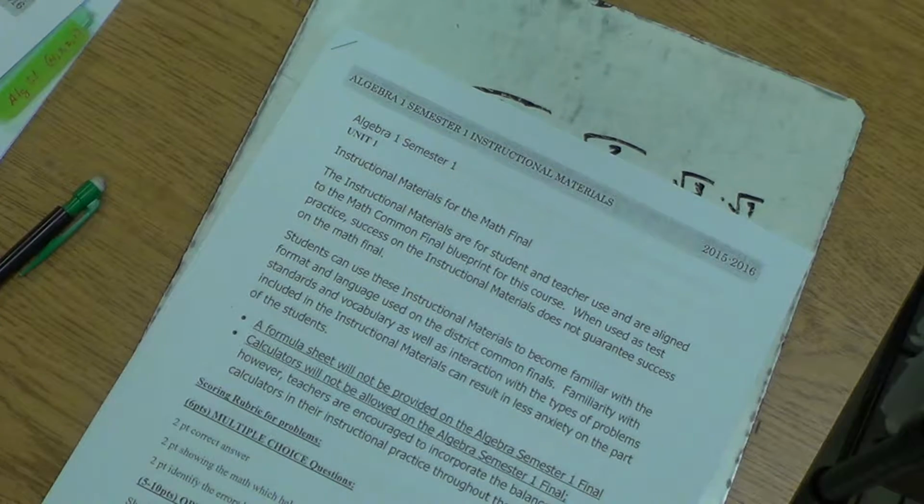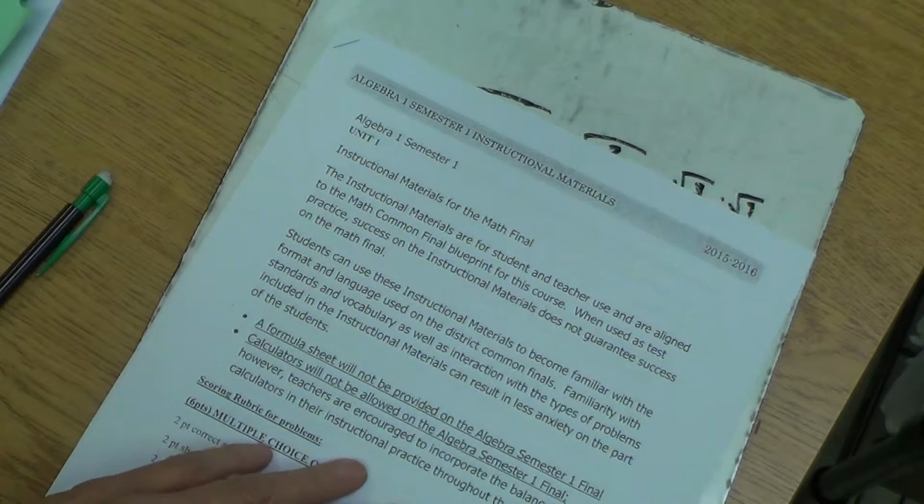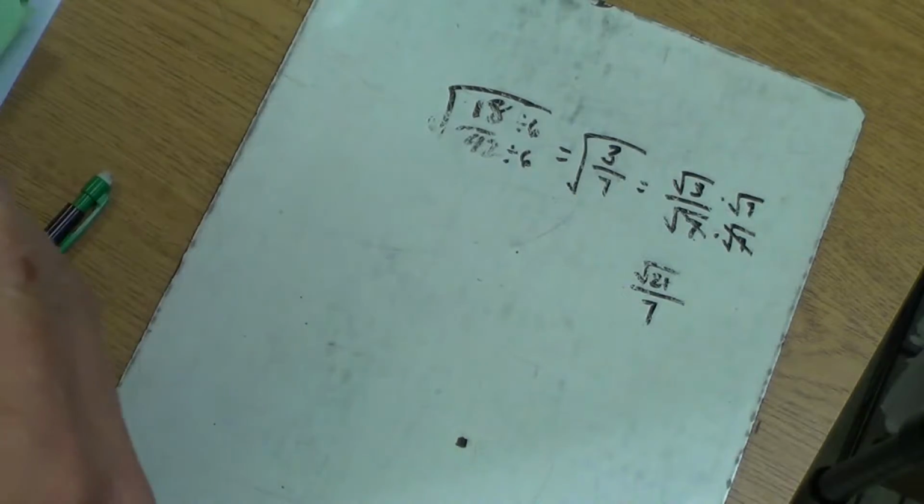Welcome to Algebra 1, Semester 1, Unit 1, studying for the final. If you are unfamiliar with the material from this class, then you need to go to the note packets and study that. I am only focusing on how to answer test questions, really testing strategies, analyzing what's offered. So, in Unit 1, here's the practice problem.